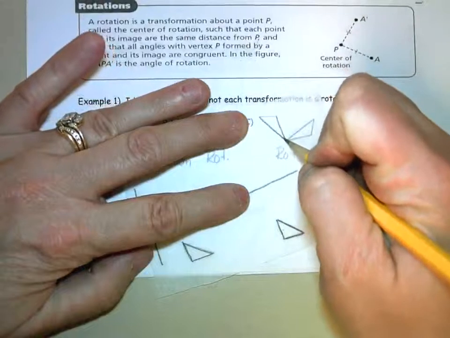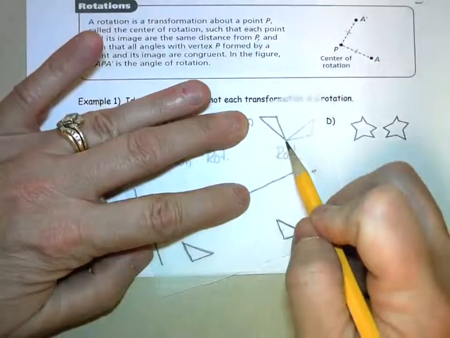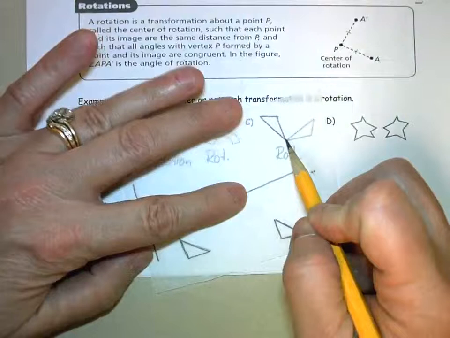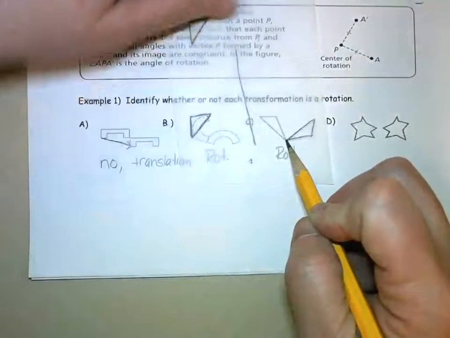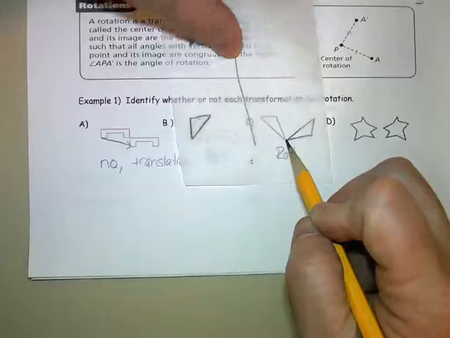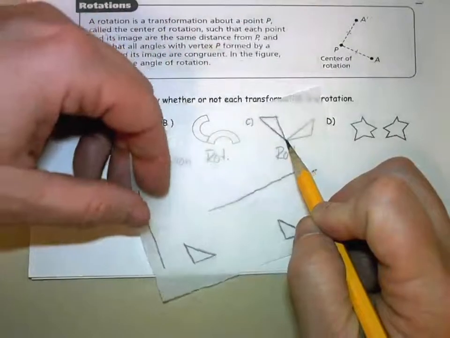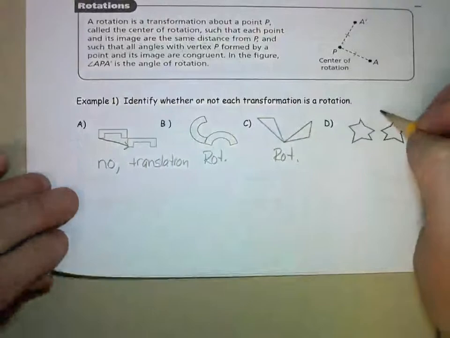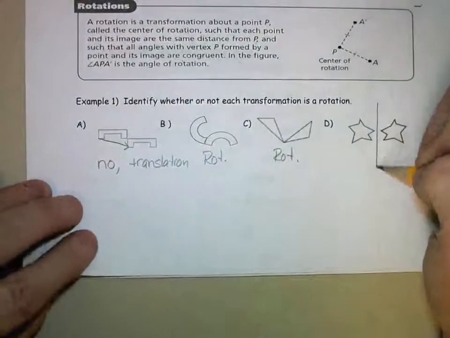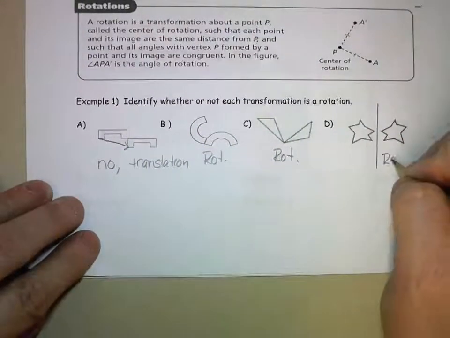And I've had people look at letter C before and say that doesn't really look like they match up. So let me trace these and then put my pencil on the center, and then you can see that they do in fact line up, and that is in fact a rotation. And letter D, that is not a rotation, that is a reflection.